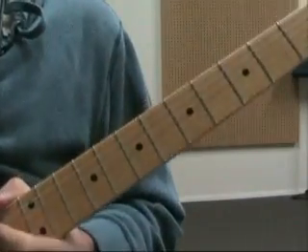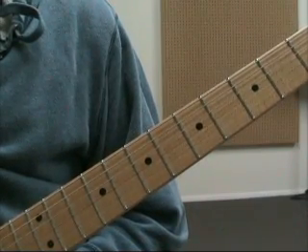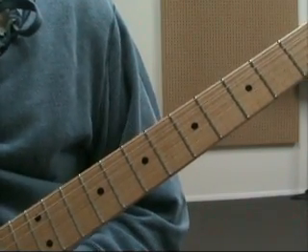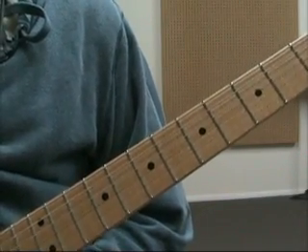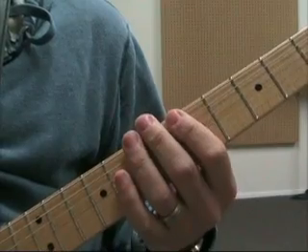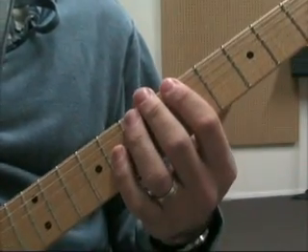Alright, today we are going to do a lesson on the 12-bar blues chord progression. This is a very common blues chord progression. You also see it a lot in roots rock and roll. We're actually just going to spend some time today talking about this, learning the structure of it.